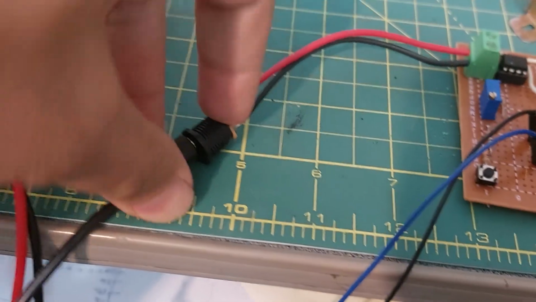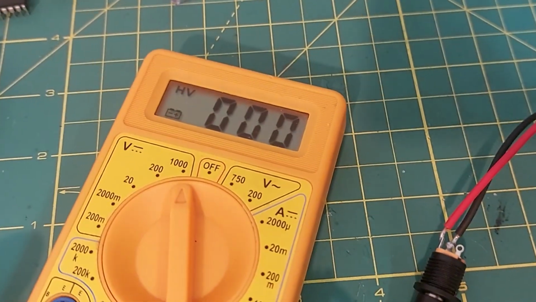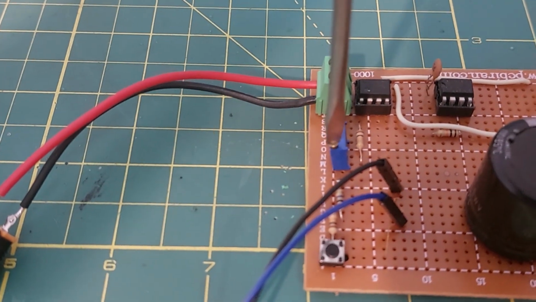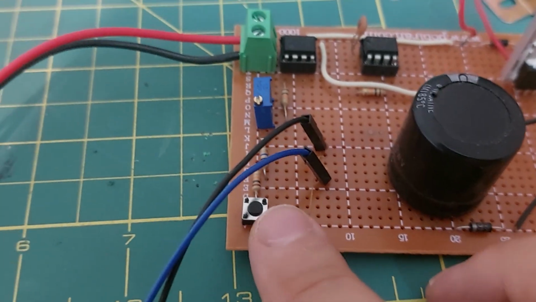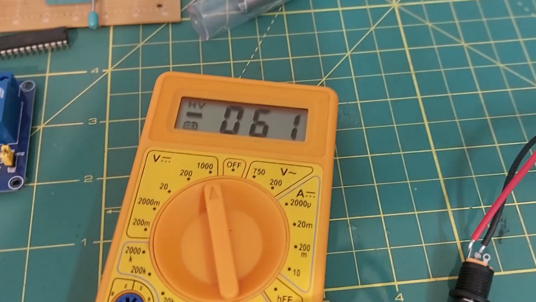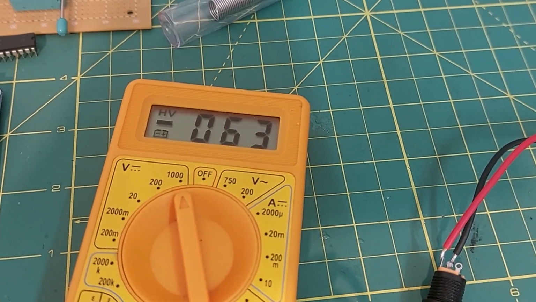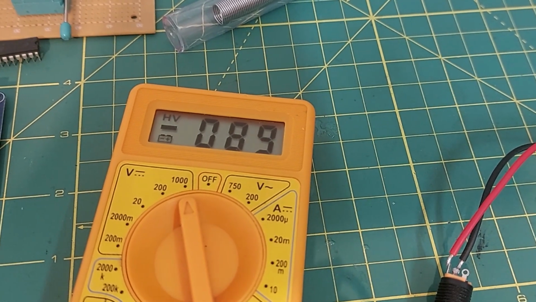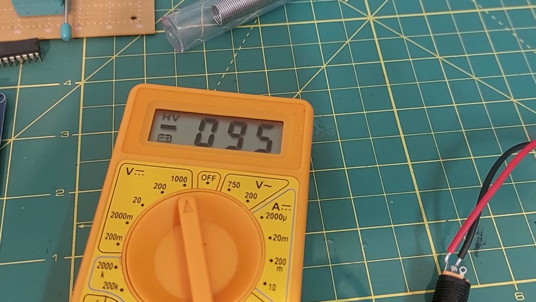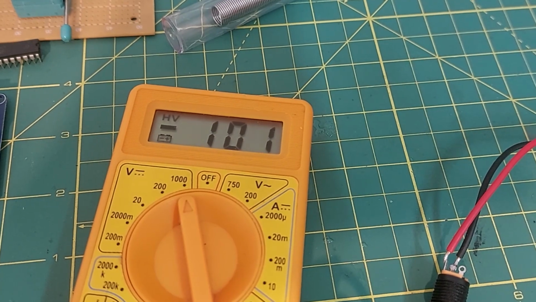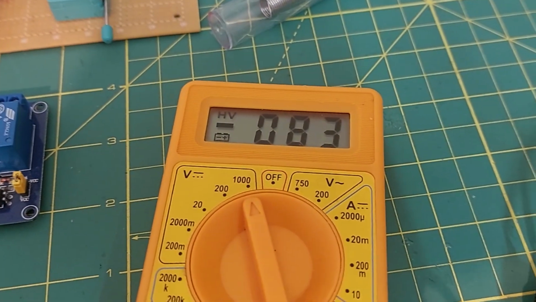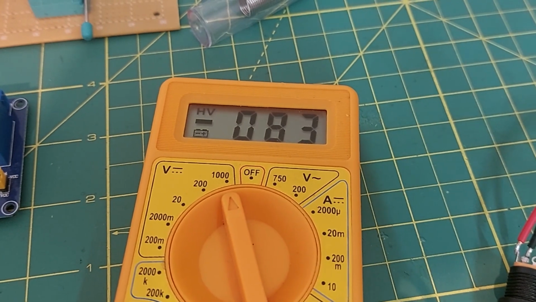I powered the circuit back on, and even by adjusting the multi-turn potentiometer, nothing happened. But by using this micro switch, I managed to make the comparator circuit pass the pulses to the transistor, causing the voltage to rise quickly. You could use a microcontroller to control this switch and keep the output voltage stable, but it would be quite a challenging task.